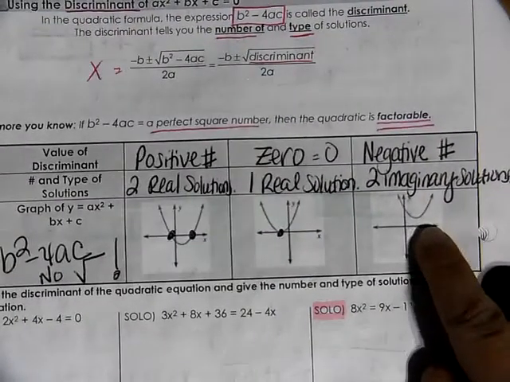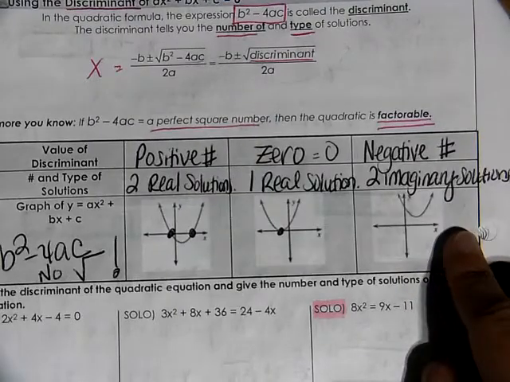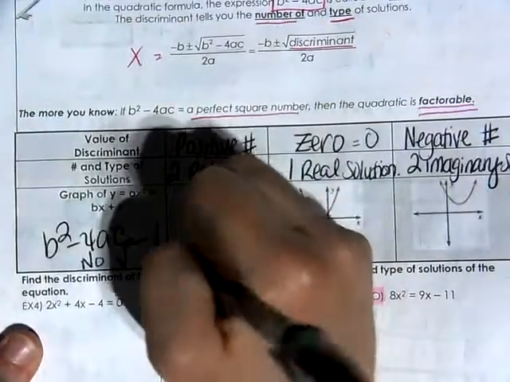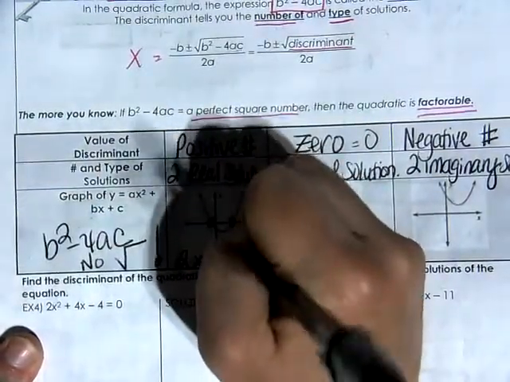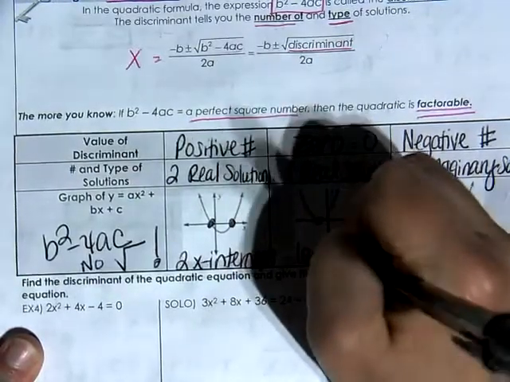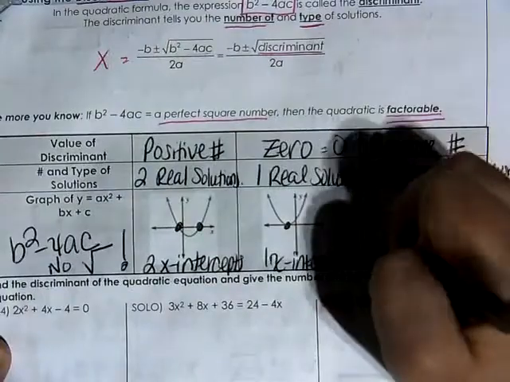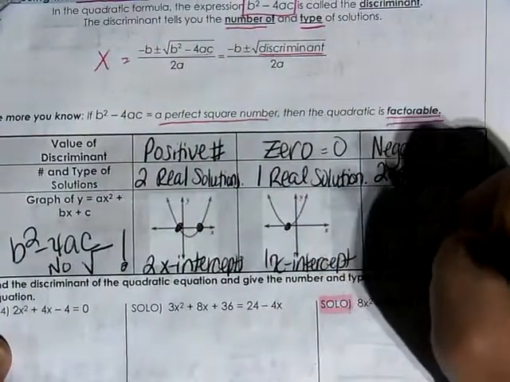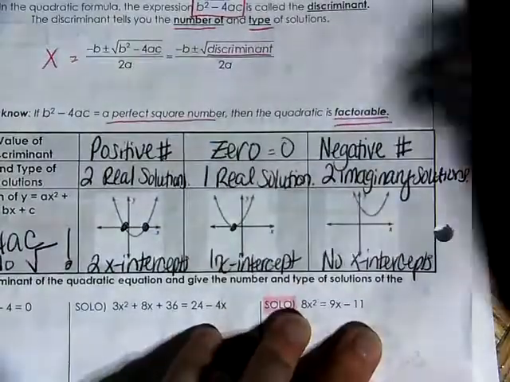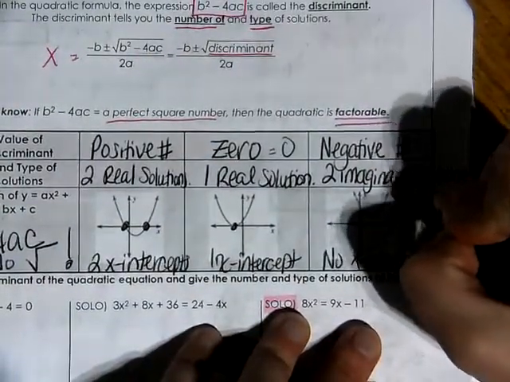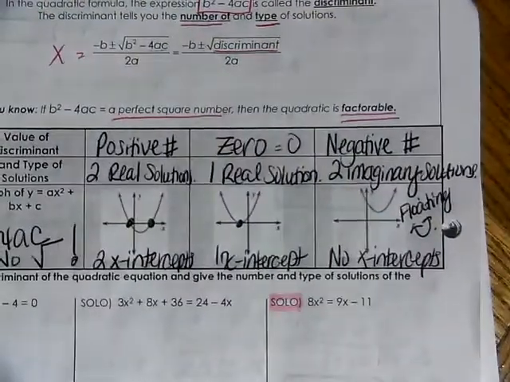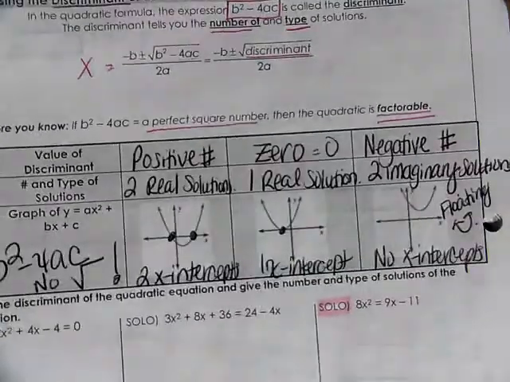Notice that in this parabola, it does not cross the x-axis. So that means that there are no x-intercepts. So right here we have two x-intercepts. We have one x-intercept. And right here we have no x-intercepts. I just call it a floating parabola that doesn't cross or bounce anything. It just floats. It's a floating parabola.